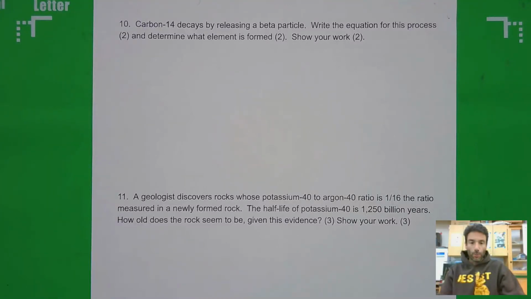Okay, and now the last portion of the Earth processes test. This is the short answer piece. All right, the questions on this part of the test deal with radioactive decay and the half-life of radioactive materials. So this first question talks about radioactive decay.